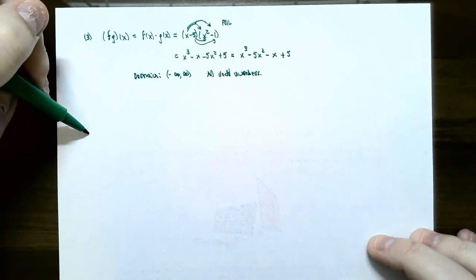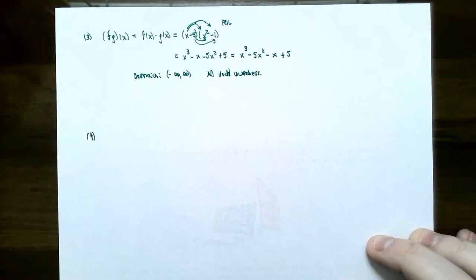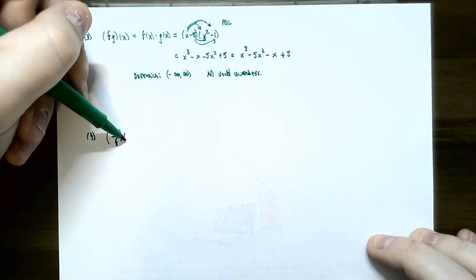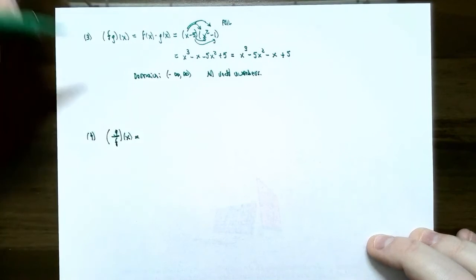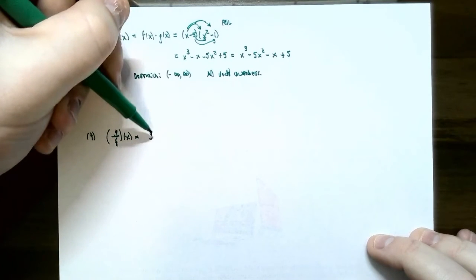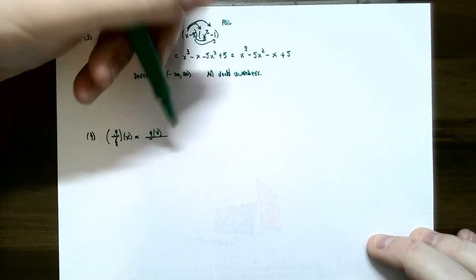Okay, two more. Number 4, we're going to find out the quotient function next. This time we're going to do g divided by f. So like I said before, the order is important. G is in the numerator, f is in the denominator. So it's g of x divided by f of x.